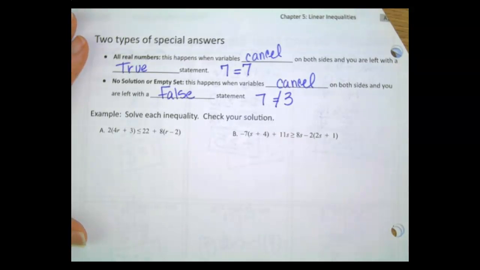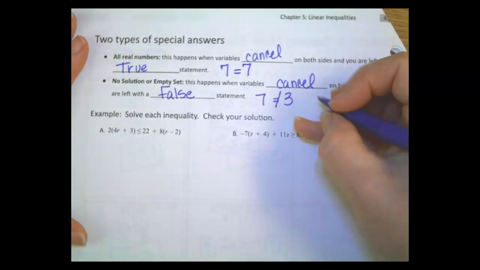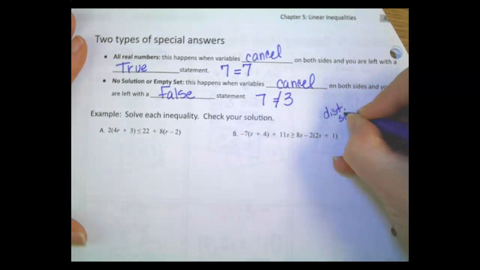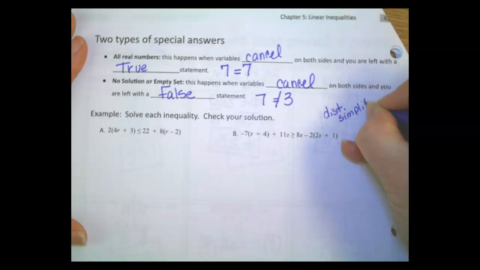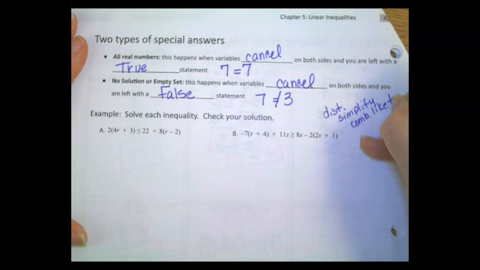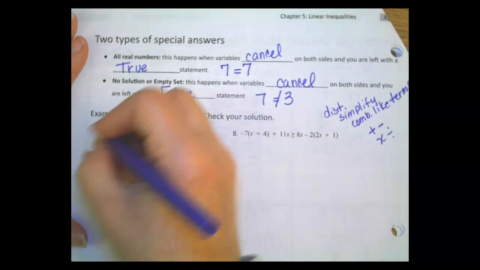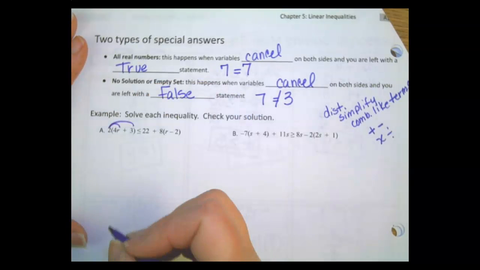So obviously we need to distribute first. So distribute, simplify, combine like terms, and then once everything is all nice and clean, that's when you add or subtract and then multiply or divide. So let's go ahead and do these.